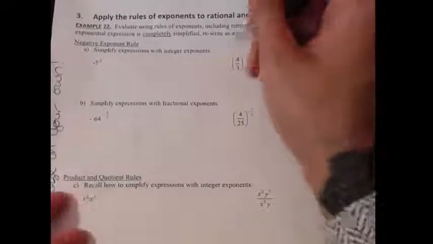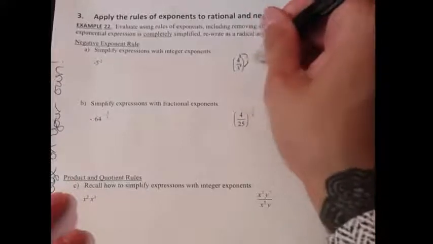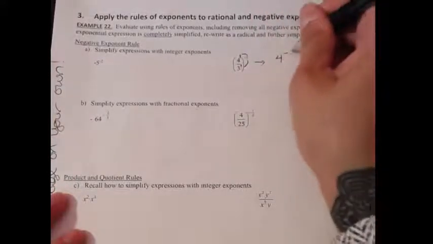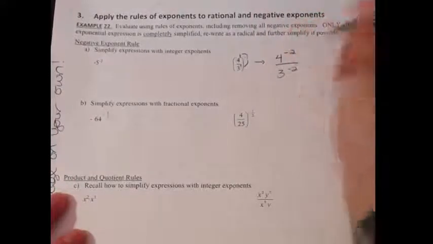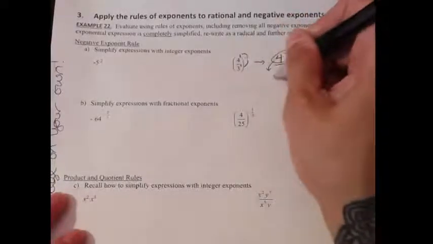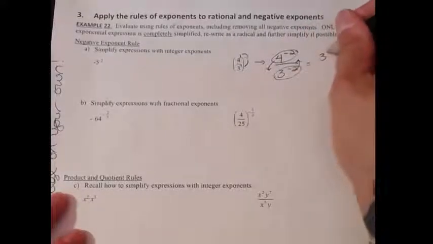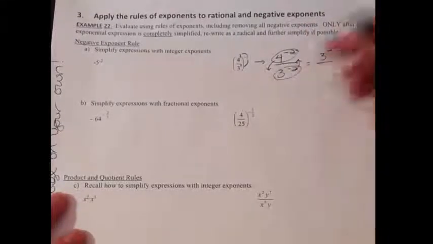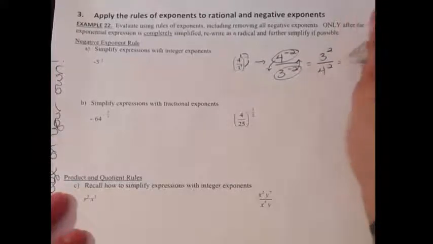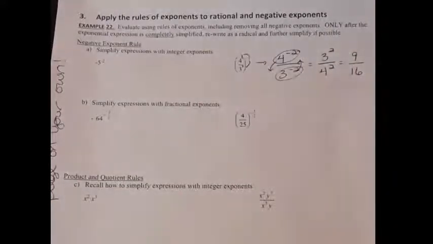If I were you, I would apply the power rule. So this gives me 4 to the -2 over 3 to the -2. And then we could say every base with a negative power is going to move. So that 3 to the -2 moves up as 3 to the +2. 4 to the -2 moves down as 4 to the +2, and then of course that simplifies to 9 over 16. But I would like you to try the rest of these, just play around and see how this goes.